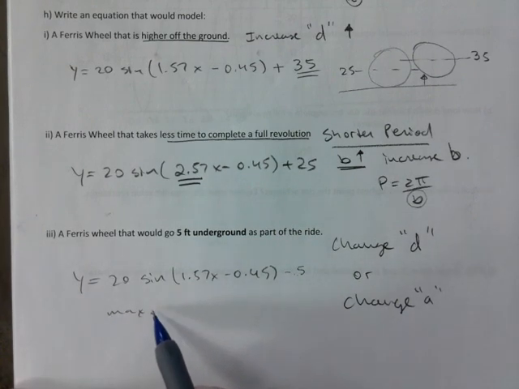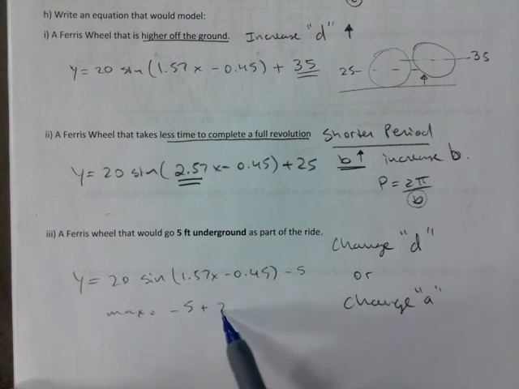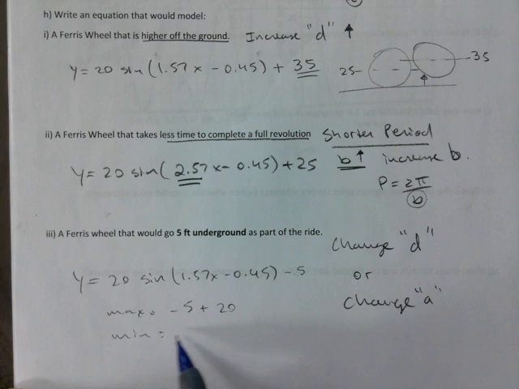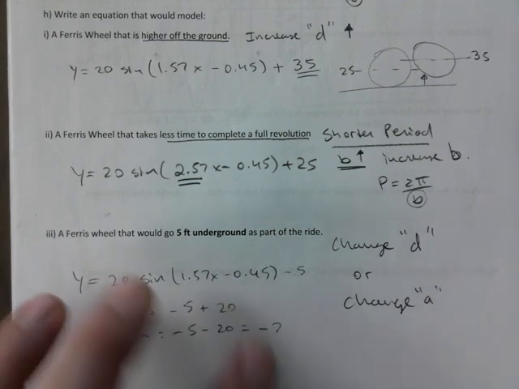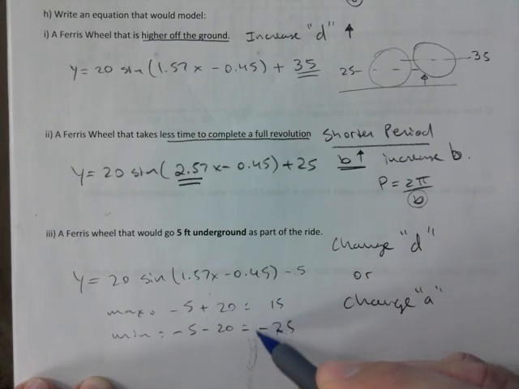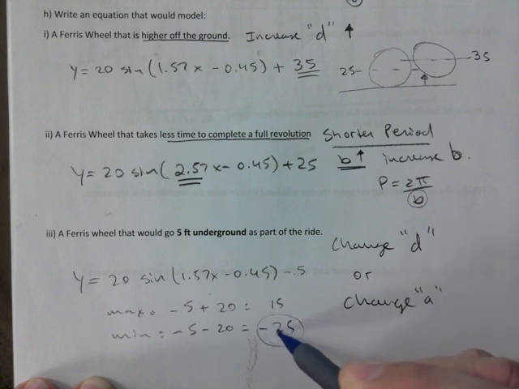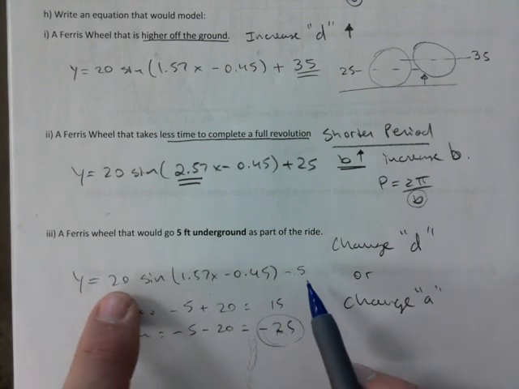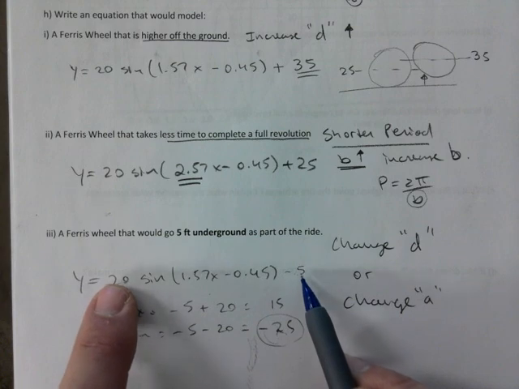Your max is minus 5 plus 20. Don't write this down right now. Just watch. Min is minus 5 minus 20. So actually go negative 25 to 15, right? So this will go a bit too low. But just make sure the difference between these two is 5. Does that make sense?